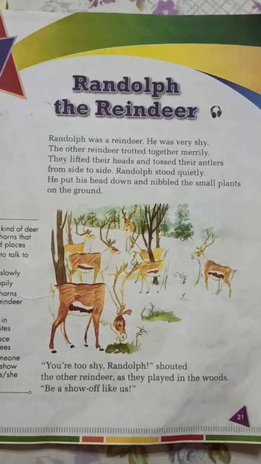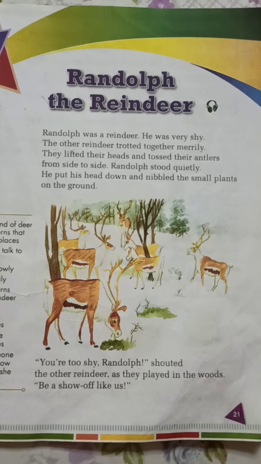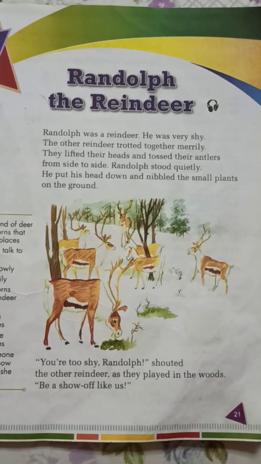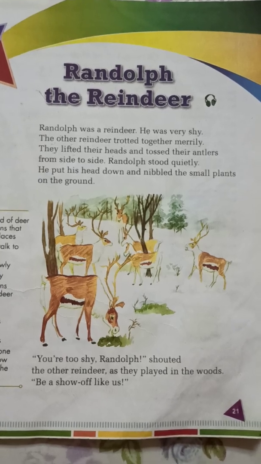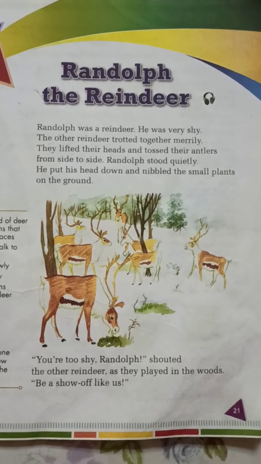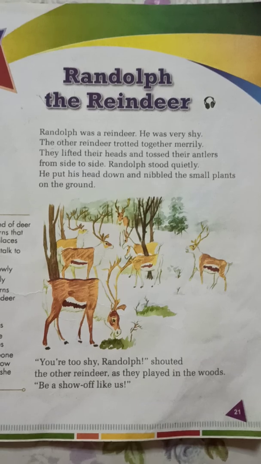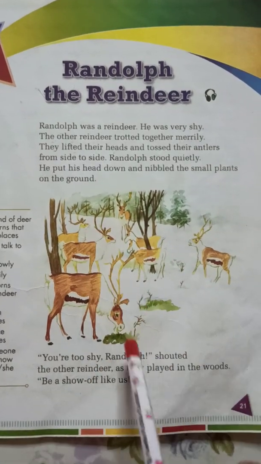I want all of you to turn to page 21 and look into your books very carefully. I am going to read the lesson and I will also explain it. I want all of you to listen very carefully, okay? So let's start reading.